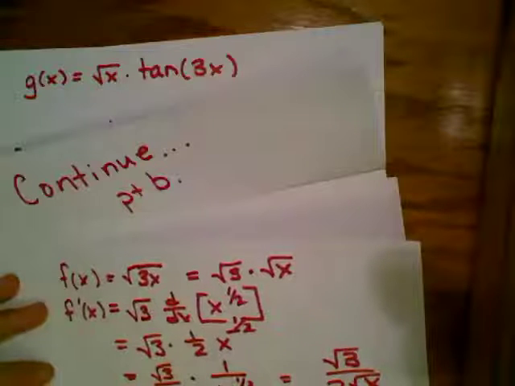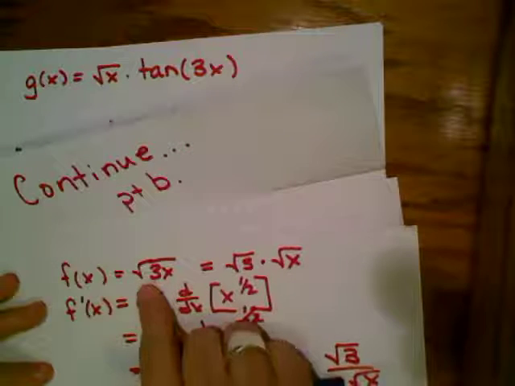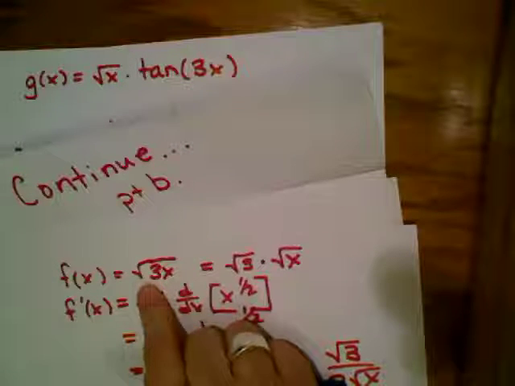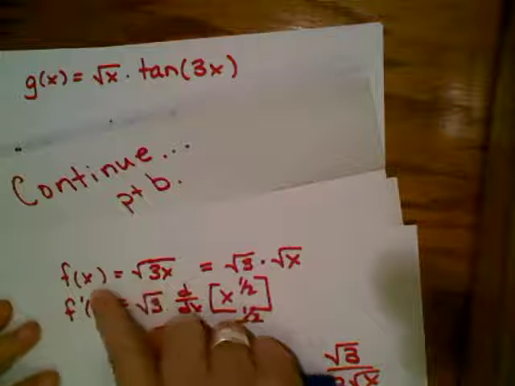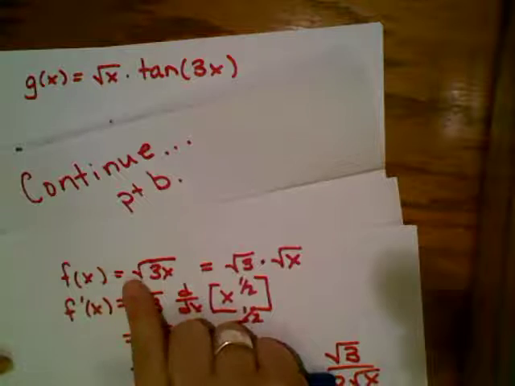Hi, calculus students. This is part B of a video using product rule, quotient rule, and some chain rule. We have just gotten done in the previous video differentiating f of x.